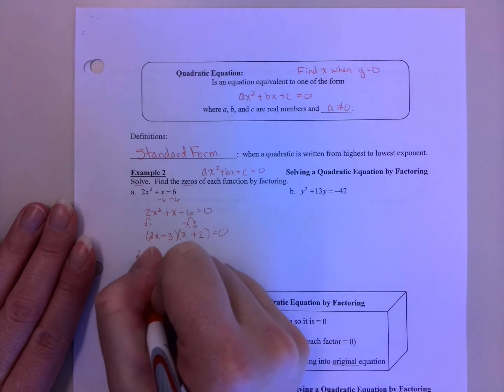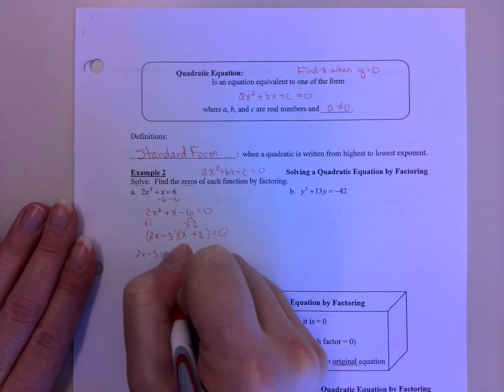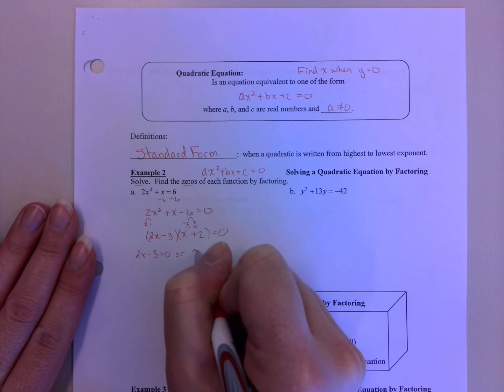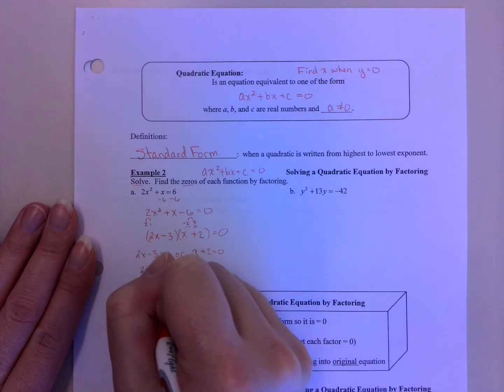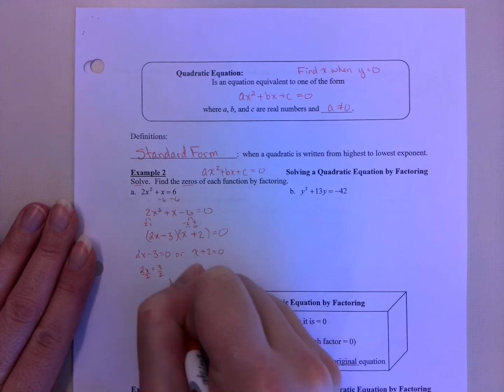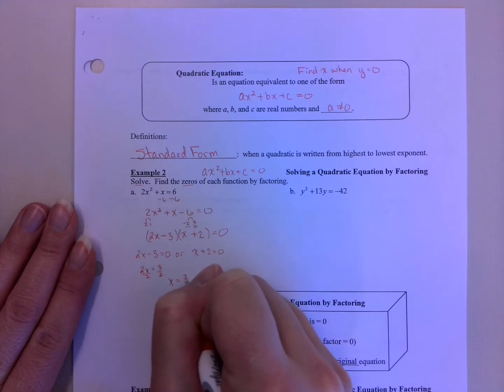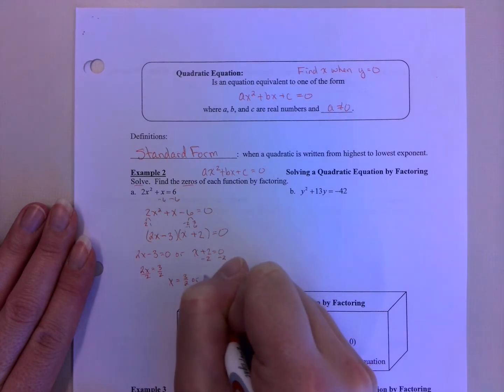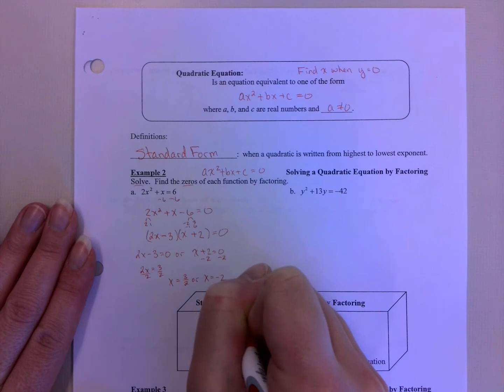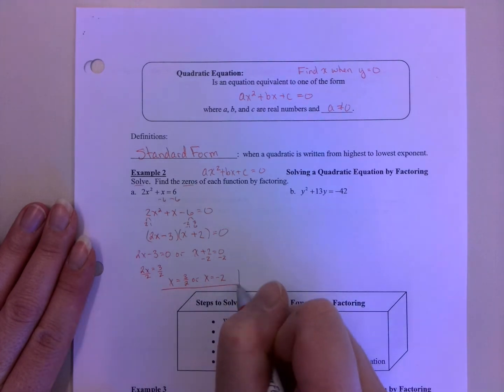So either the 2x minus 3 equals 0 or the x plus 2 equals 0. So that would be 2x equals 3, divide both sides by 2, and I got x equals 3 halves, or subtract 2 from both sides, and I get x equals -2. And so those are my two zeros.